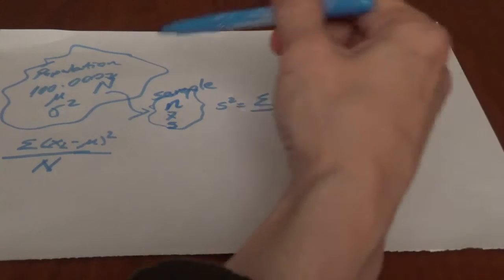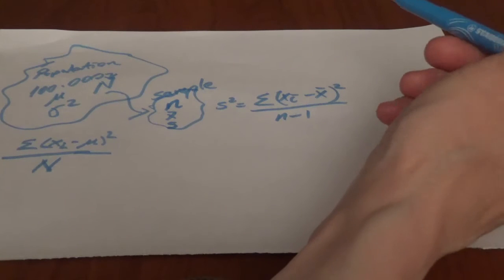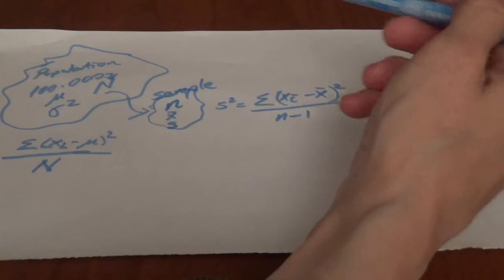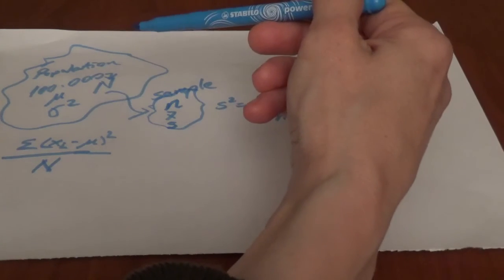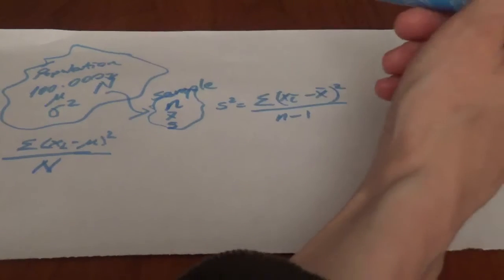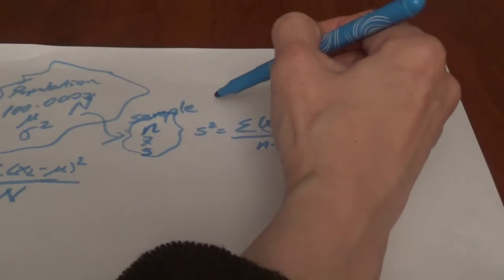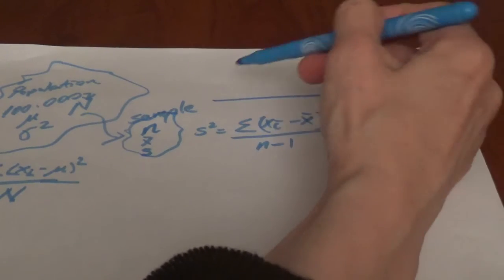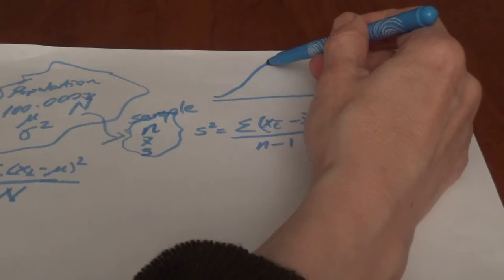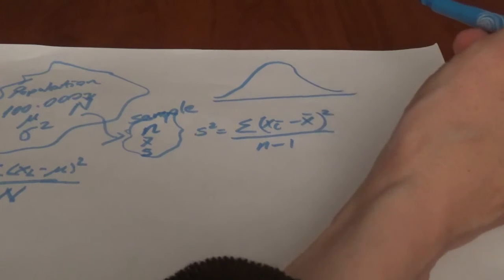Let's think about the population distribution. Generally, the population production distribution is normally distributed. So let's draw the normal distribution curve.